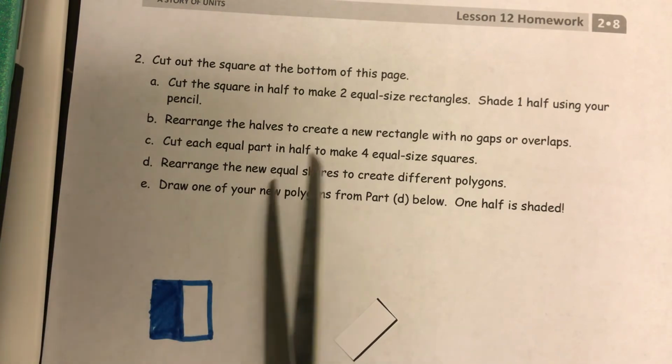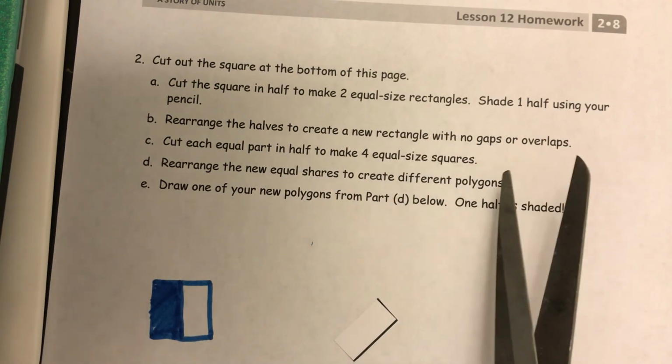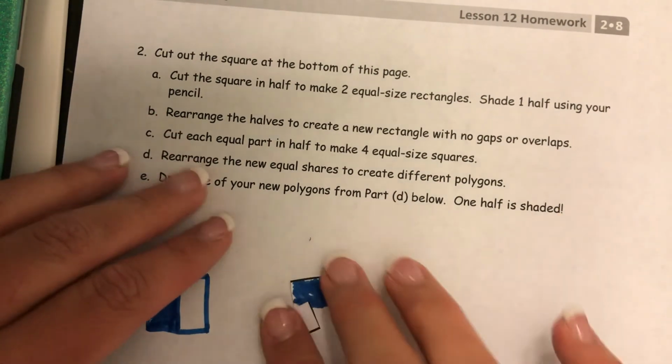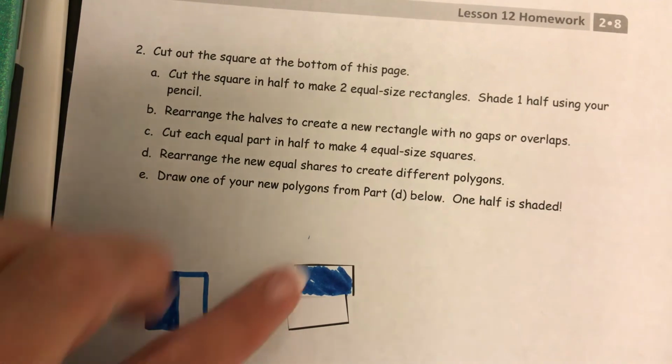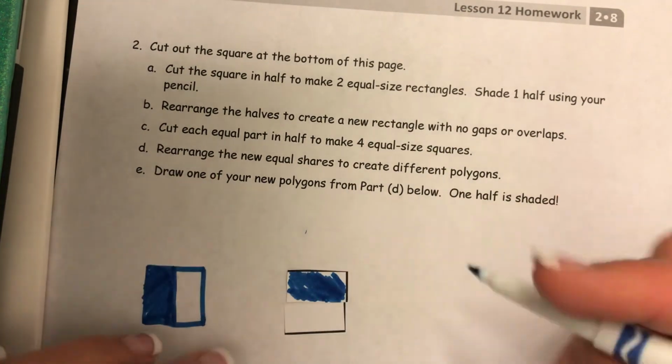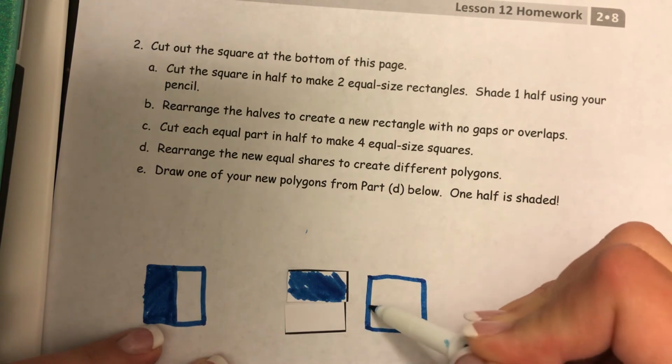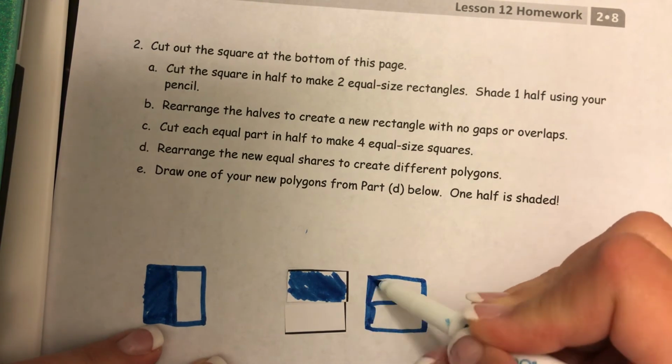And so it says rearrange the halves to make a new rectangle with no gaps and overlaps. So that's what we did. Okay, you could even make it look like this. So you could do this. Since I'm going to pretend I didn't cut out the square, I'm going to draw it.